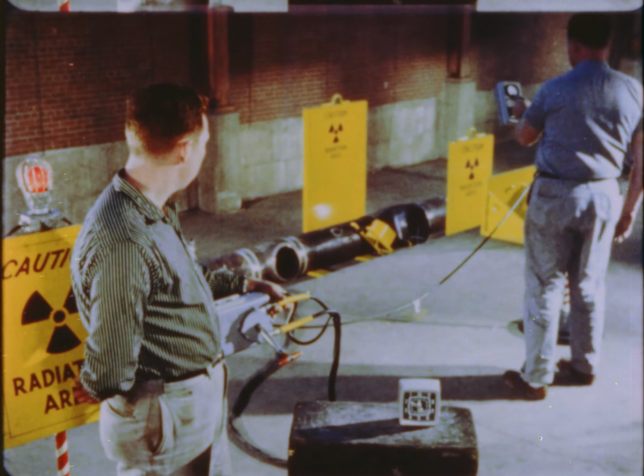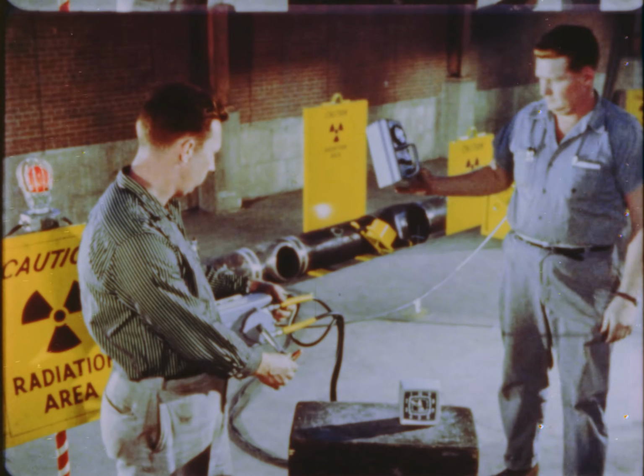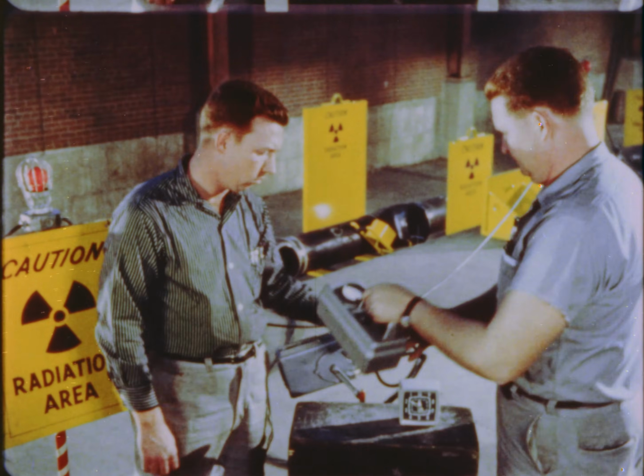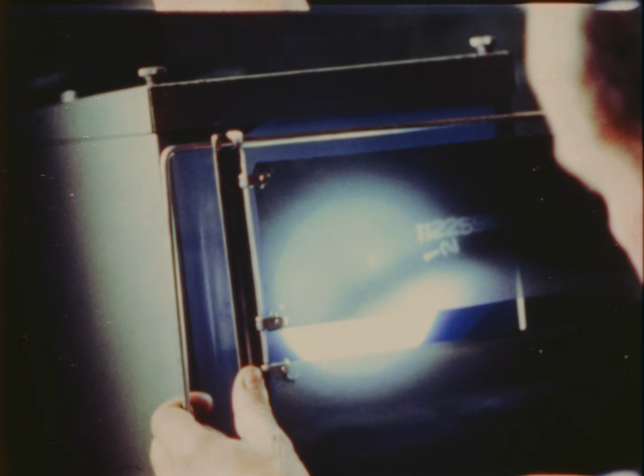This is assured by a carefully metered survey of the well-posted radiation area. The radiographic film proves to any skeptical inspector the integrity of the weld.